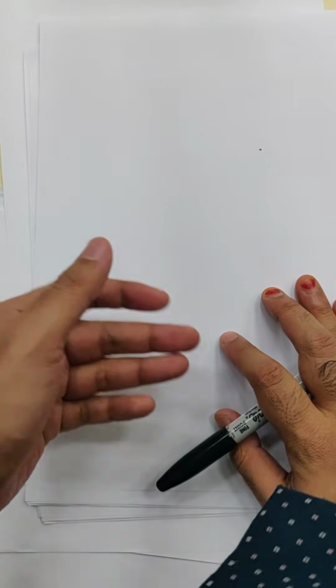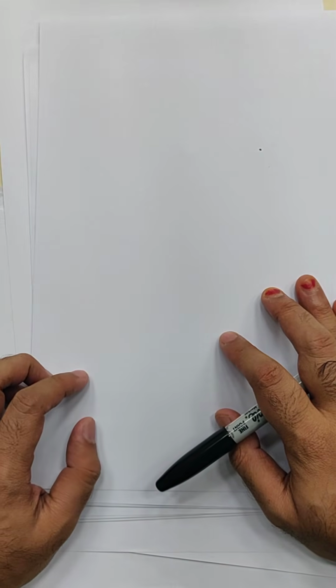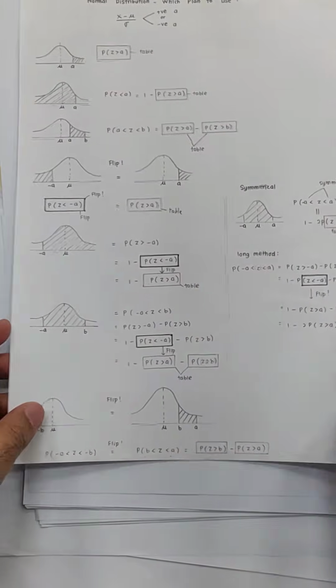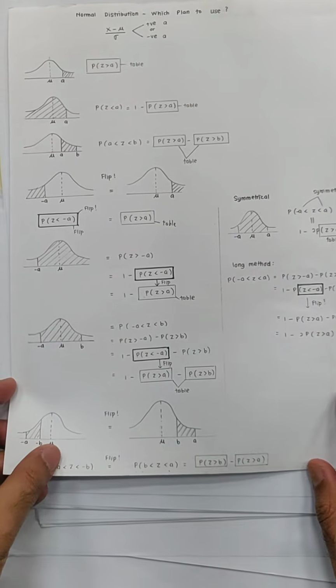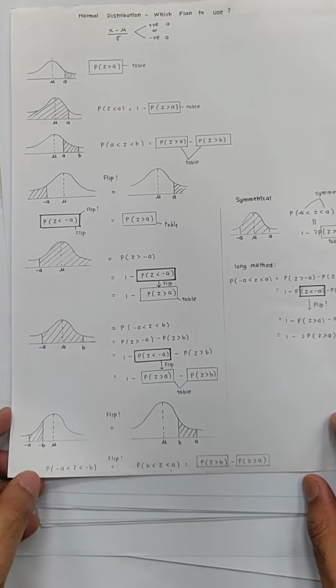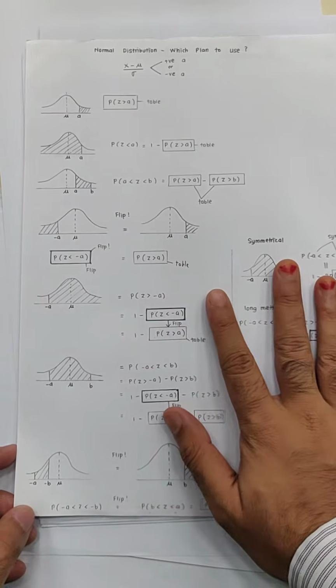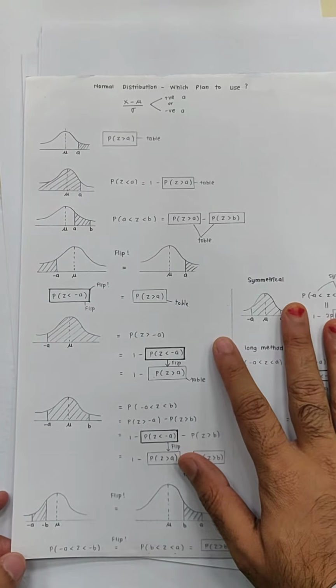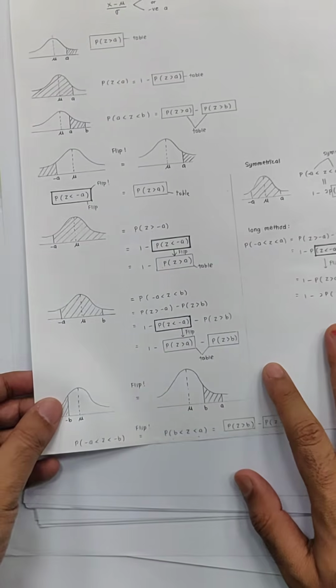Before we go to more of those, the hardest part of this topic is mainly to figure out where to look at the graph or the table. There are many, many ways on how to look at it, more than one way. Some lecturers have their own ways, some lecturers have their favorite ways. Okay, this is my favorite way to look at it. I hope you have printed them. To the viewers, I will put the link in the description. So let's go through them.